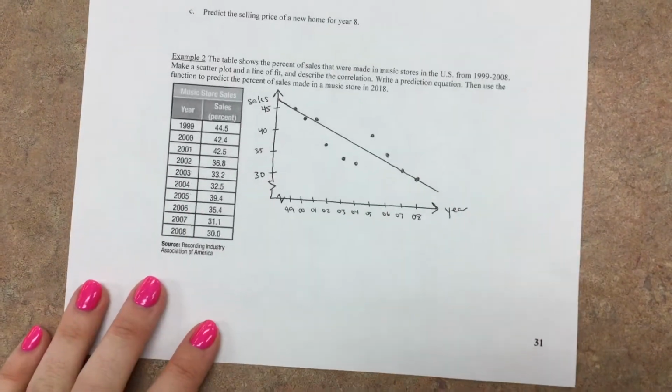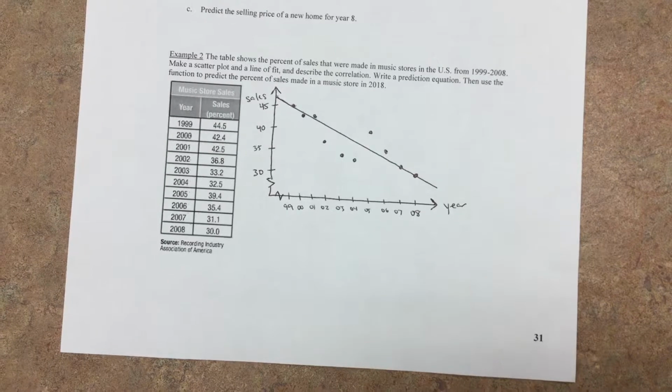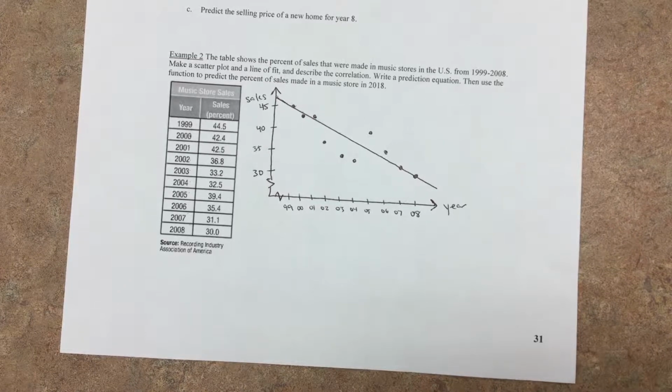Okay. So that's your line of fit. Remember what you're looking for. If you can hit a bunch of them, of course, try to hit them, but then you want to split the difference, having as many points below as you would have above.